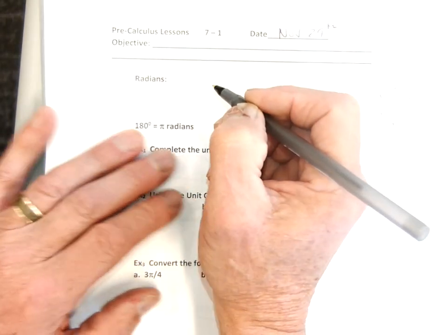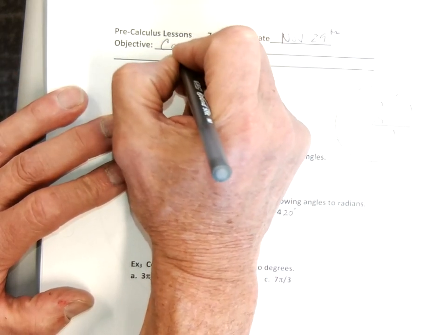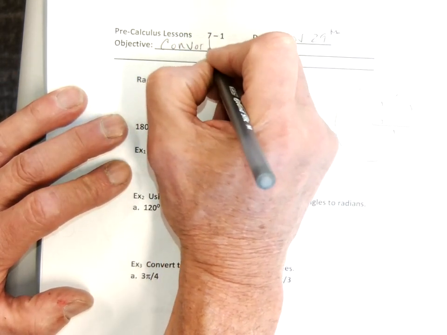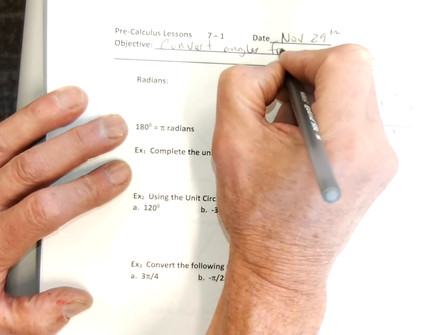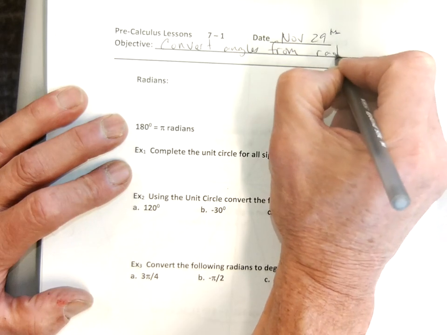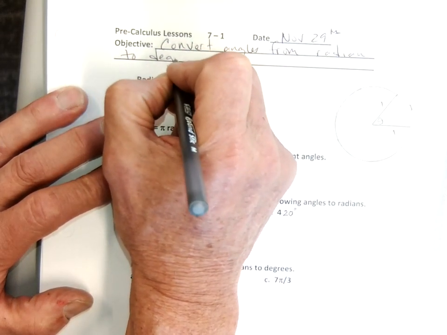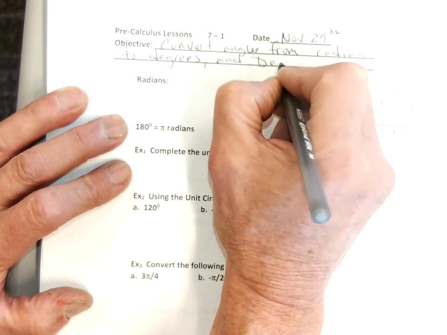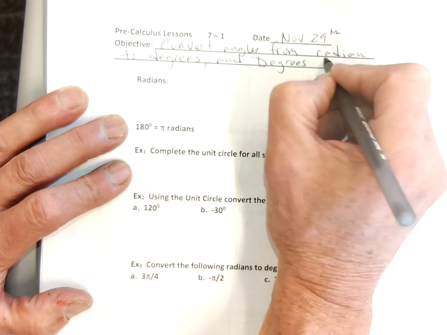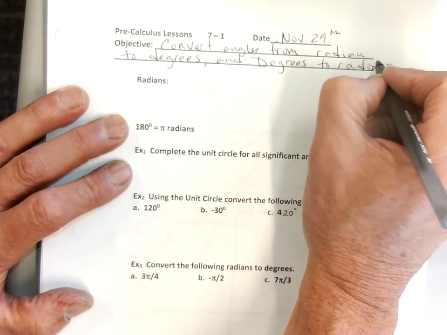And our objective today is really to be able to convert angles from radians to degrees and degrees to radians, okay? I'll let you write that down.